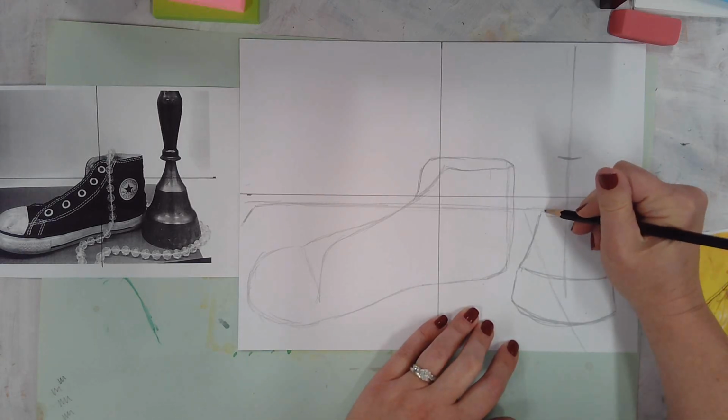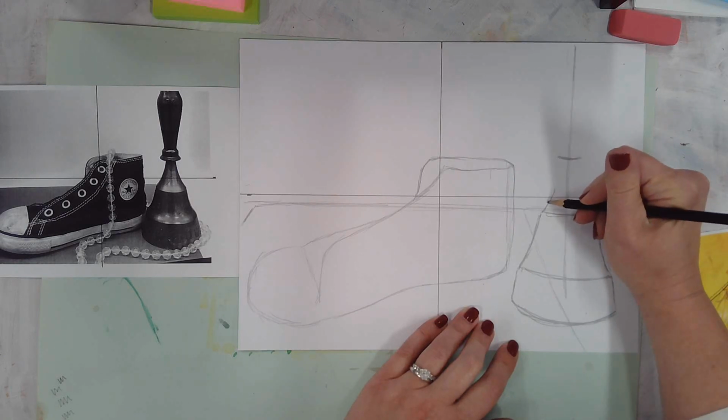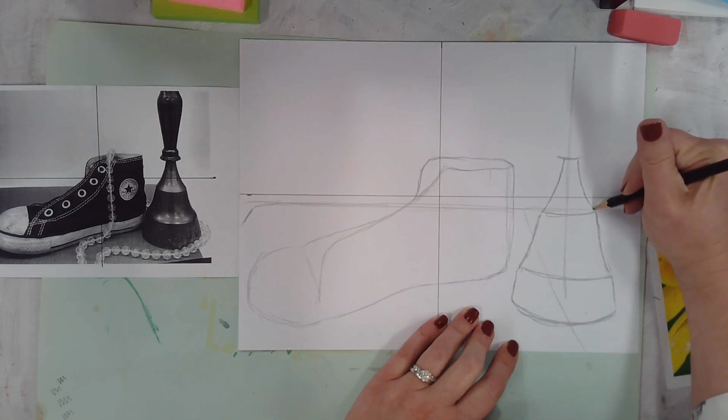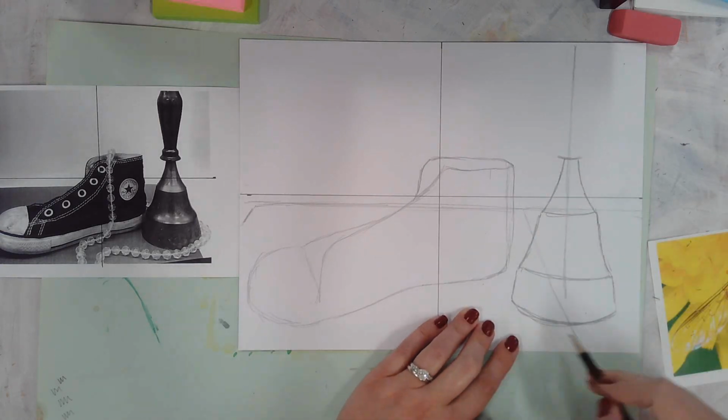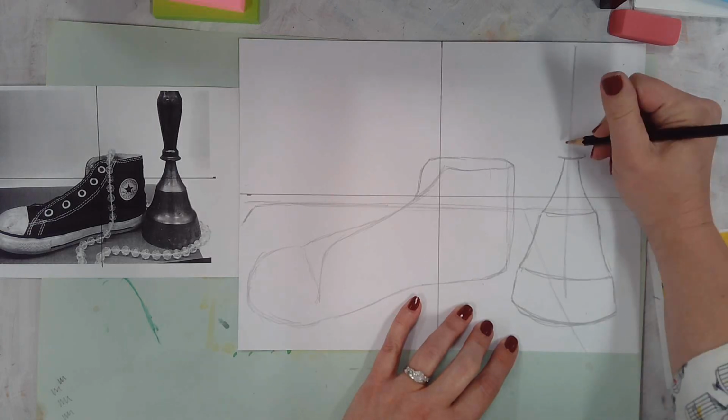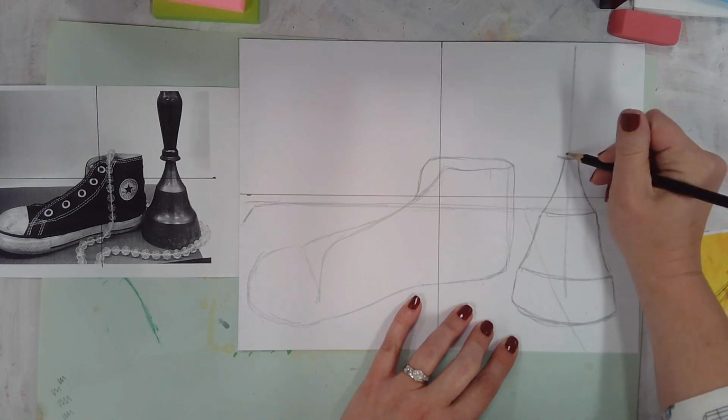Side there, and then I'm drawing a little bit on the left, and then a little bit on the right. A little bit on the left, a little bit on the right. And I definitely have things to fix and make look nice, but for my beginning outline, this is just fine.